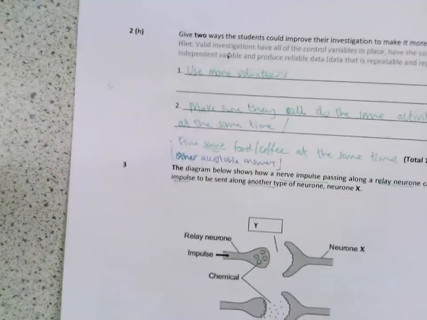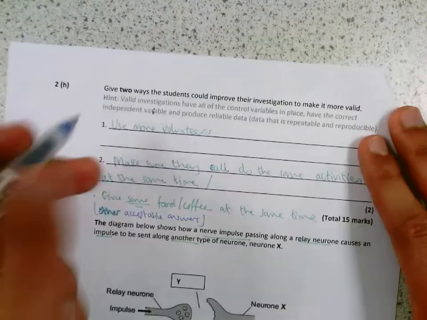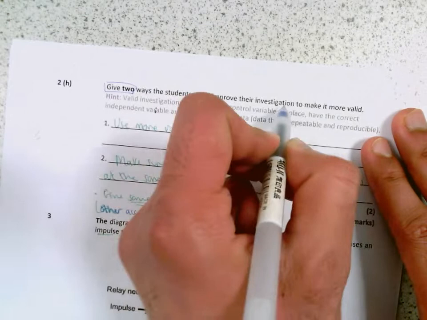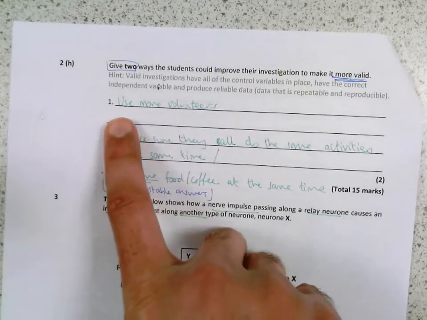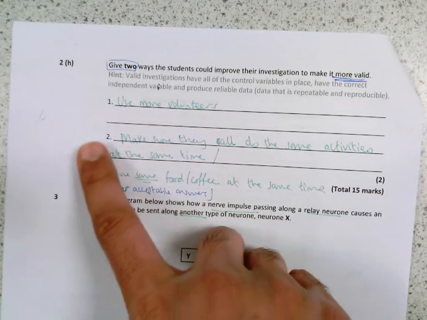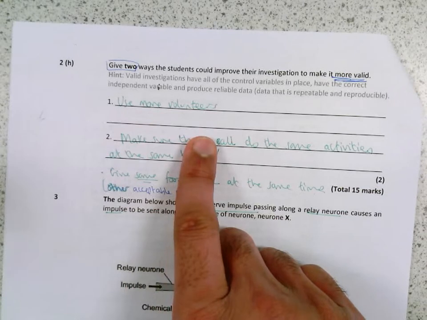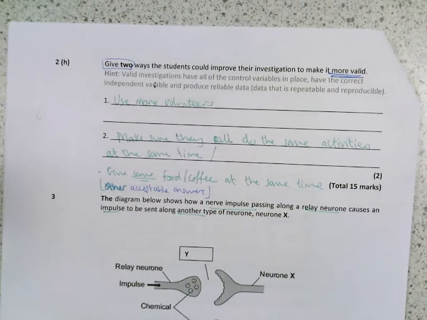As long as your answer matches your reason, that's fine. So, 2 ways to make the investigation more valid. So we need to give 2 ways to make it more valid. Well, first we could use more volunteers, because the more volunteers we have, the larger the sample size of our investigation, so the more valid our results will be, or the more valid the investigation will be.